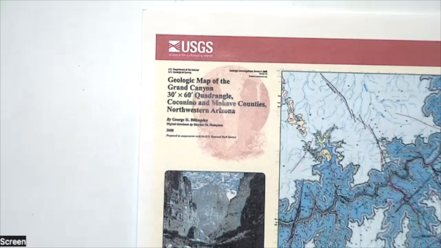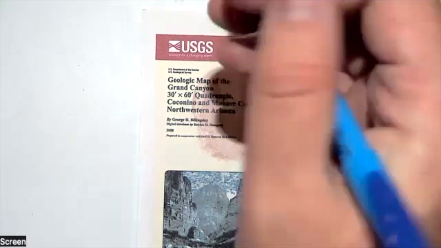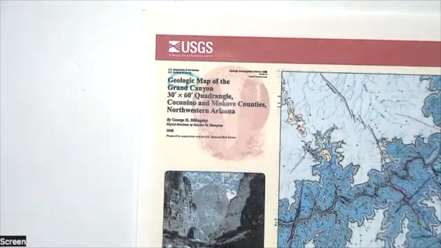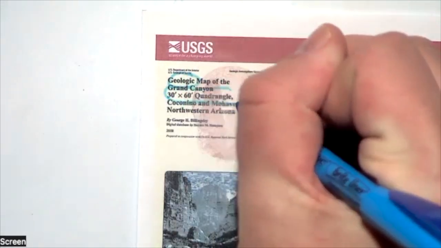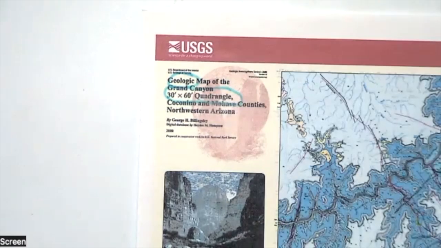Then I'll keep reading. 30-minute by 60-minute quadrangle. And then it lists out the counties and the other location aspects. So that means I know the type of map. It's going to be a geologic map. I know the size. It's providing me that 30-minute by 60-minute quadrangle. And then it's also telling me the region. In this case, Grand Canyon is good enough for me.